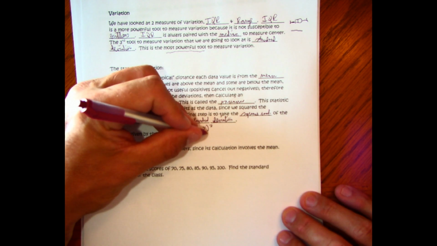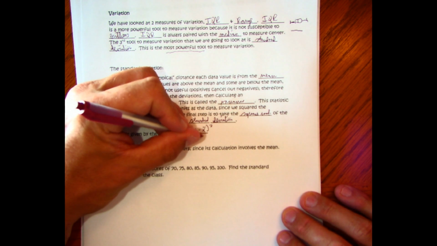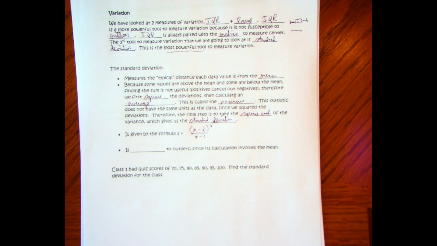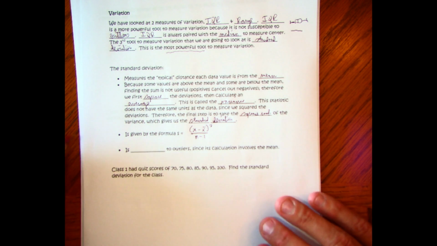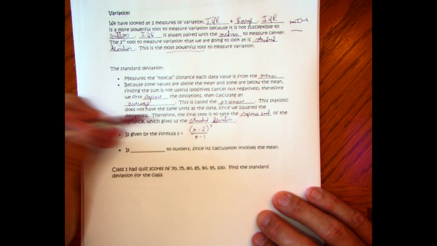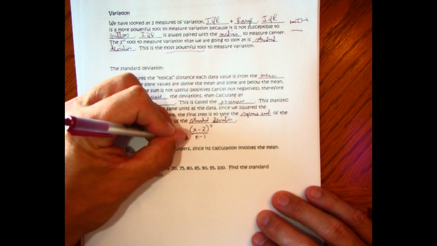Then they take an average. Well, they divide by n minus 1. Well, why didn't they just divide by n? Well, there's a story that goes into that, and it's basically because we're looking at the sample standard deviation, and there's variation from sample to sample, and it's not really something you need to worry about. All you need to know is you divide by n minus 1. So that's what we call the variance. And then to get back to the standard deviation, we take the square root of that.